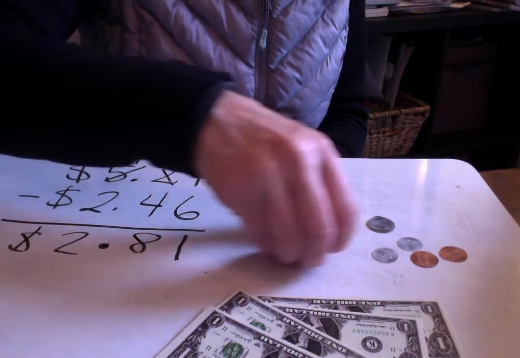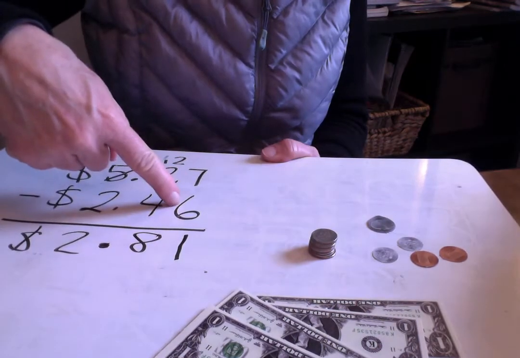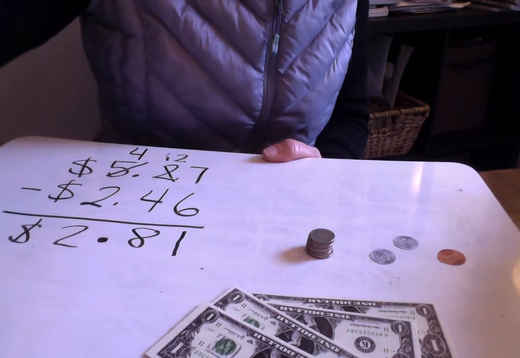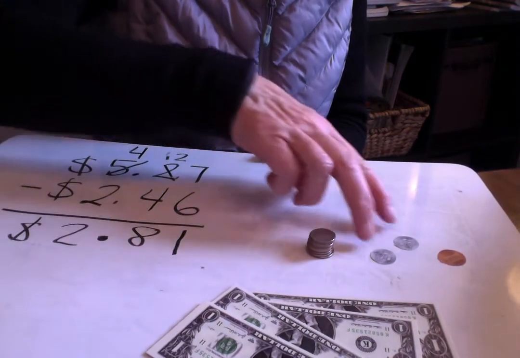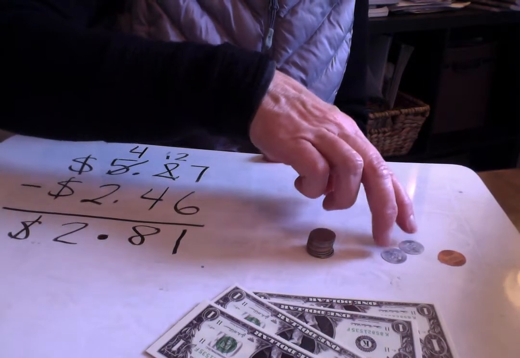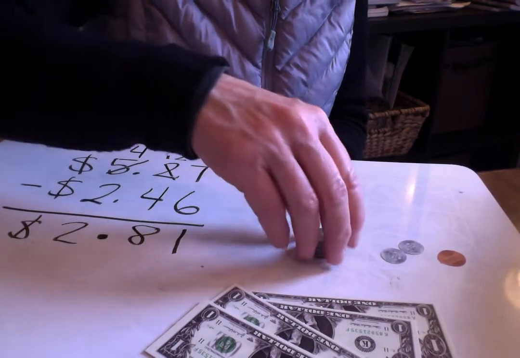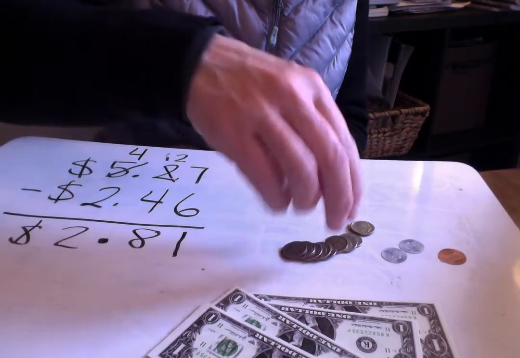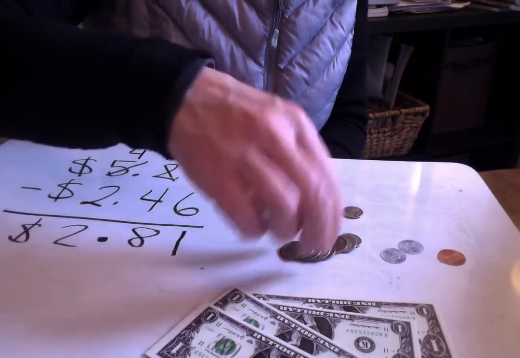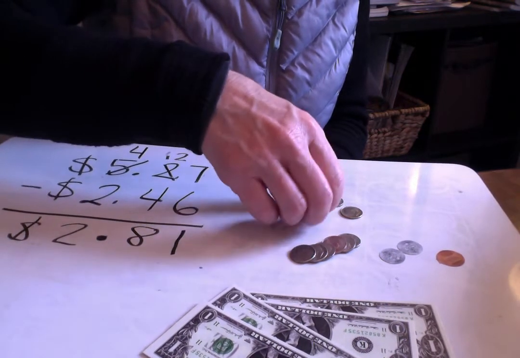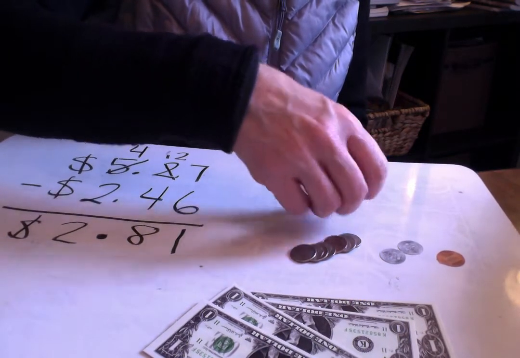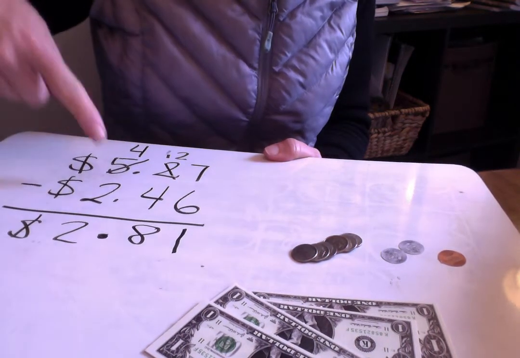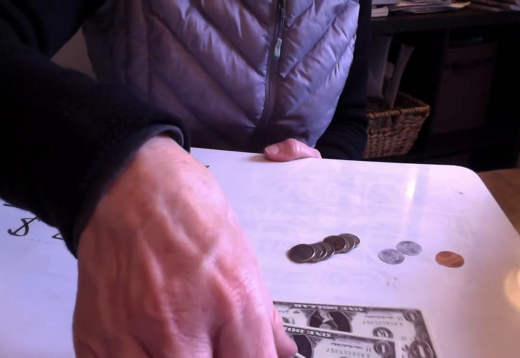$2.46. Okay, well, the 6 cents is easy to take away, right? I can take 6 cents away. And then I needed to take 40 cents away, but remember I only had those 2 dimes, and so I had to change in a dollar. Now I can easily take 4 dimes away, right? So I'm going to take 1, 2, 3, 4 dimes away. I already took my 6 cents away. Here's 40, so I took the 46 cents away, and now I'm going to take my $2 away.